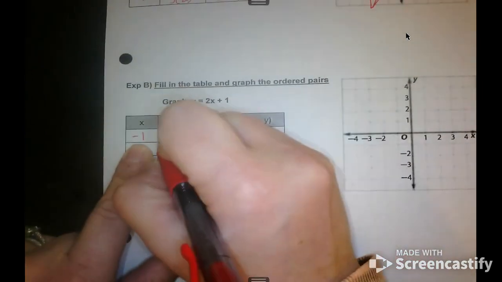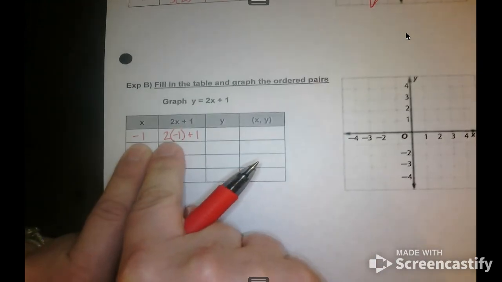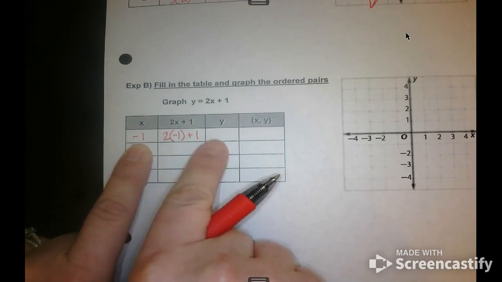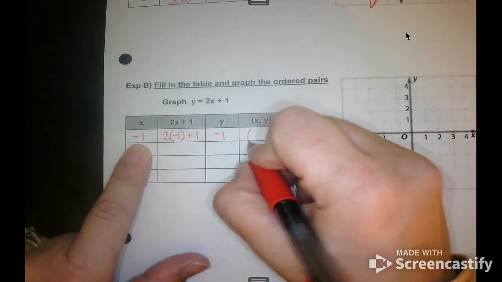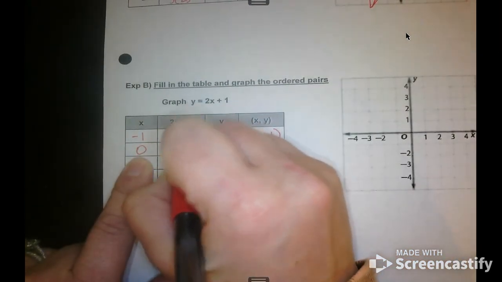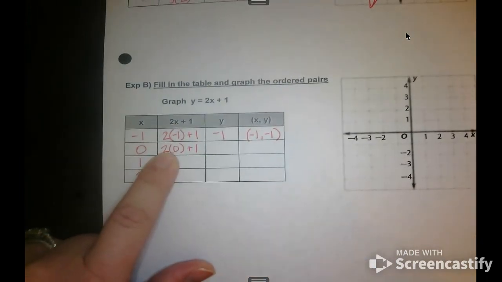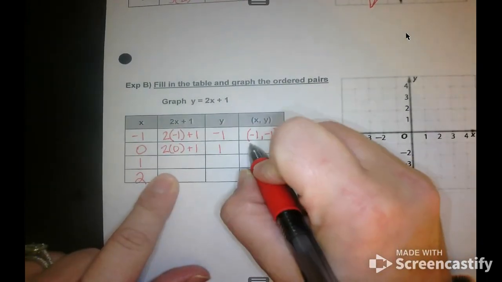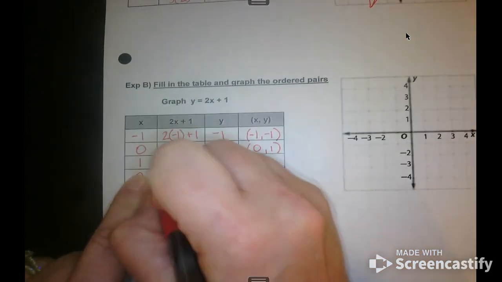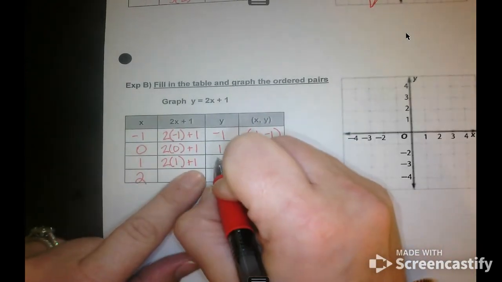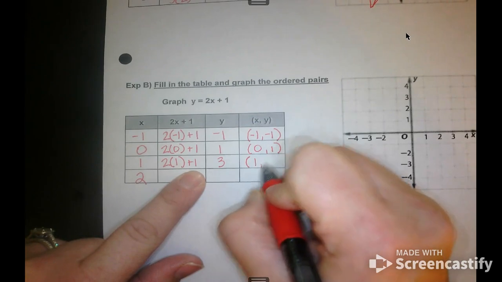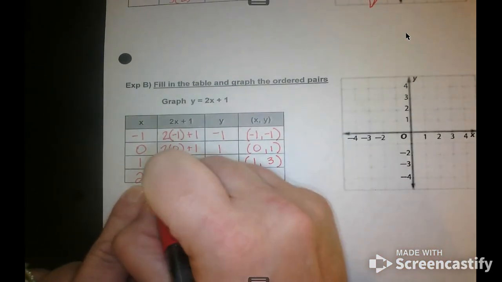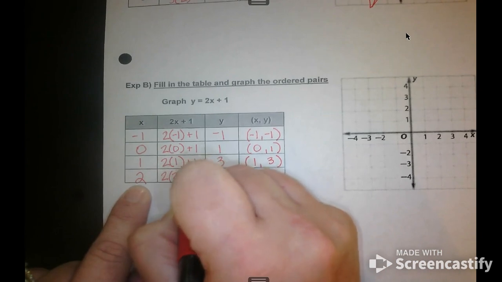I have to put in my x value. So I have 2 times negative 1 plus 1. Well, 2 times negative 1 is what? Negative 2. Negative 2 plus 1 is negative 1. So negative 1, negative 1. Okay? So here, 2 times 0 plus 1. Well, what's 2 times 0? Plus 1. Good. All right, so then I have 2 times 1 plus 1. So I have 2 plus 1 is 3. So what's my pair? 1, 3. All right, so then I have 2 times 2 plus 1. So 2 times 2 is?